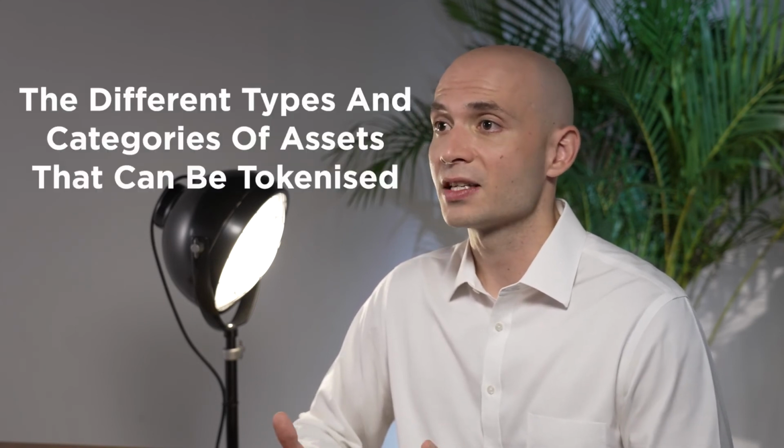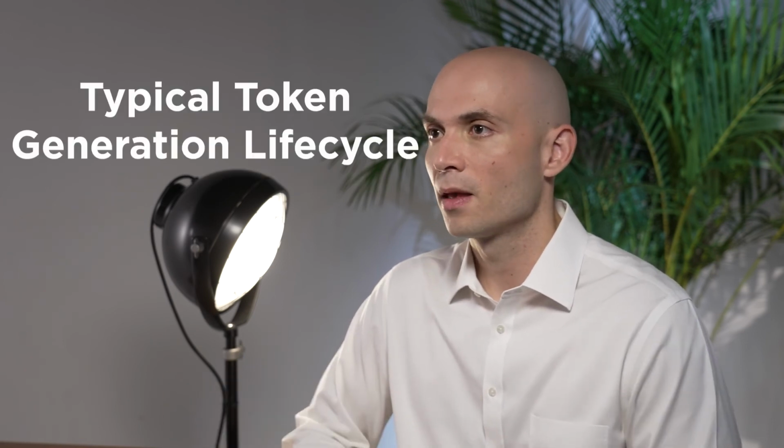So far, we have covered what asset tokenization is, its primary benefits for asset owners, the different types and categories of assets that can be tokenized, as well as a typical token generation lifecycle. But it wouldn't be a complete tokenization module if we didn't mention anything about arguably the most recognized and widely used token types in the digital asset market today, NFTs. Stay tuned for the final course of this module, the complete guide to NFTs.